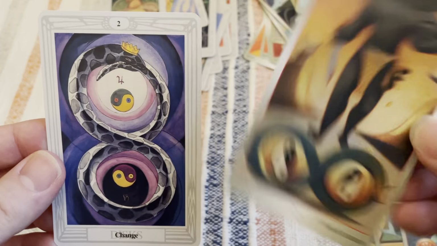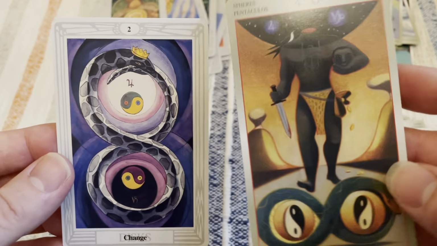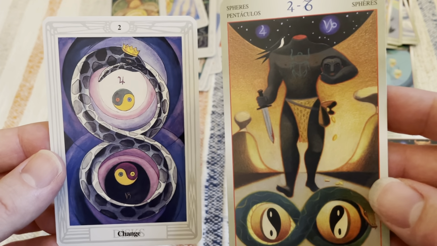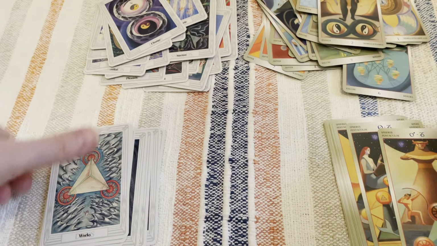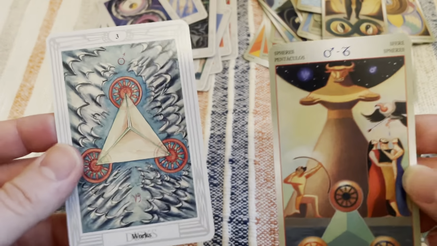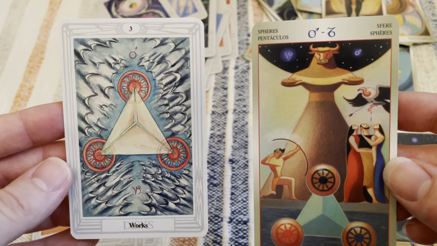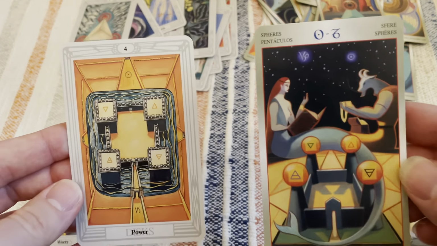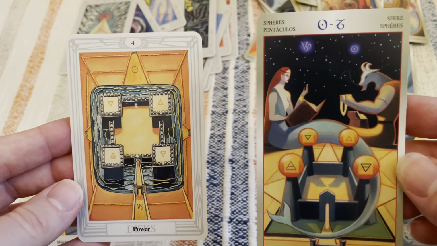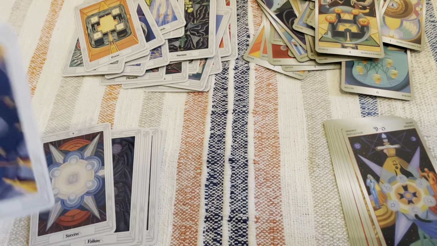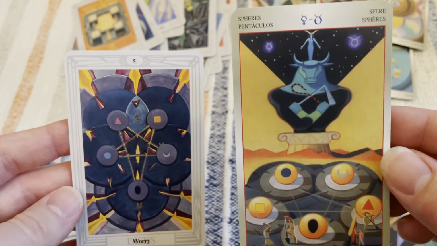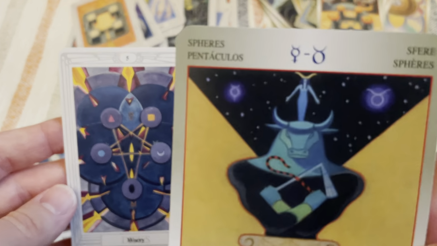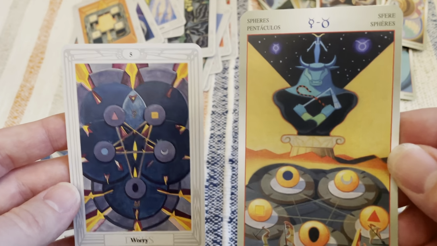And here you have it flipped on the side and with the decanic image above. Three of discs. 4 of discs. 5. You can see Isis at the top there.